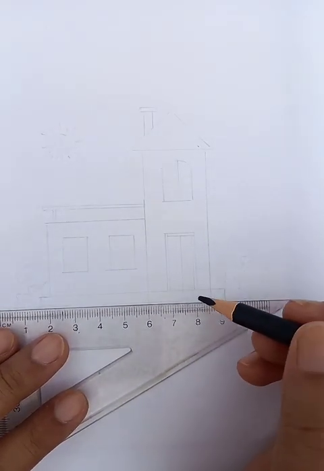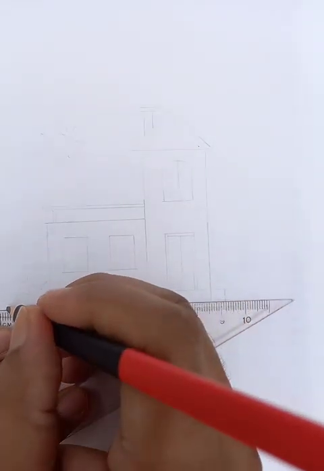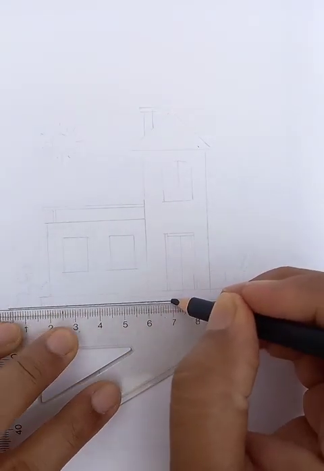We are going to draw a smaller house today. So let's start the drawing. We start from the ground.